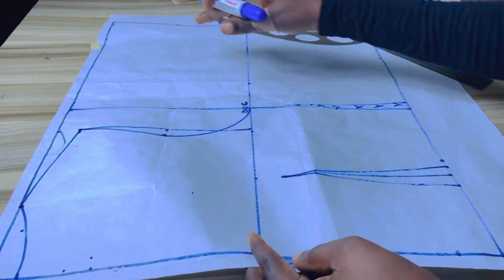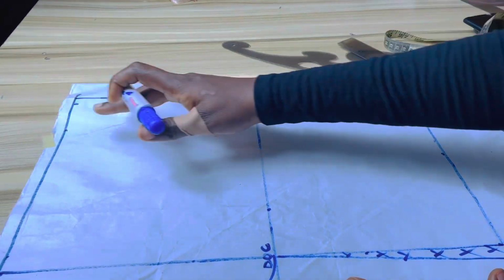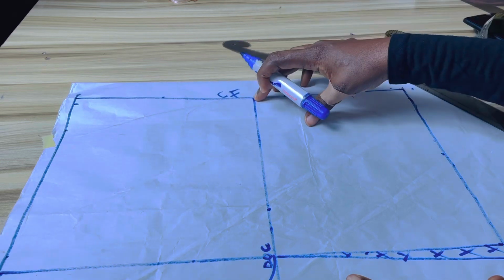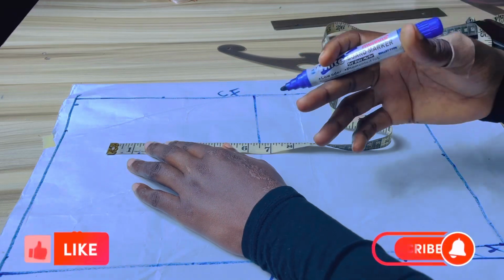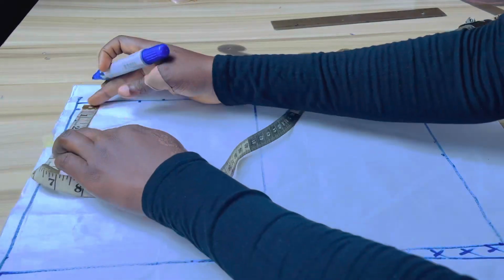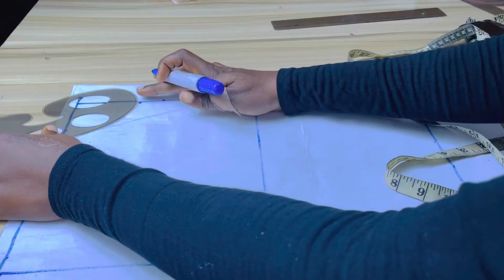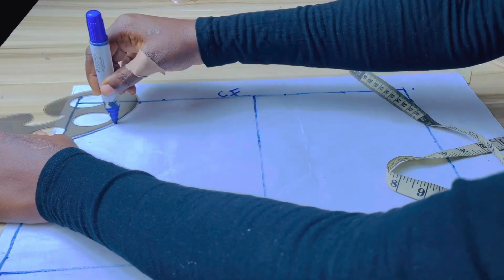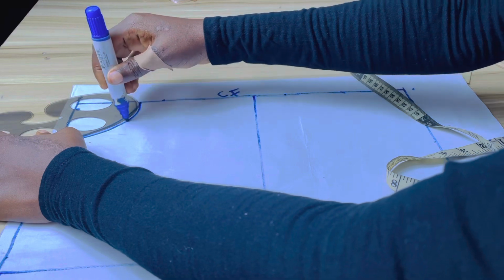So the next thing we need to do now is to draft the front bodice. The first thing we'll do is impute our neckline, neck measurement. This is 3 inches by 3 inches. For plus size, you can actually do 3.5, but for this bodice 3 inches is just perfect. Use the curve ruler to get a perfect curve right here.